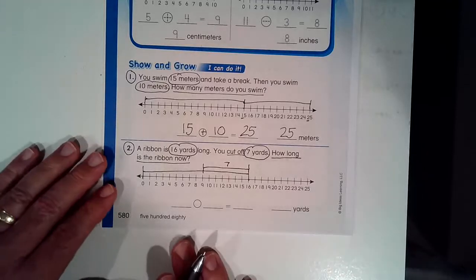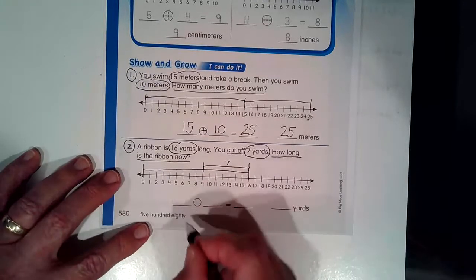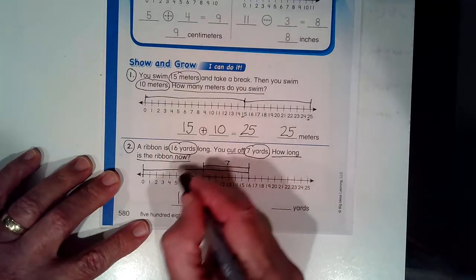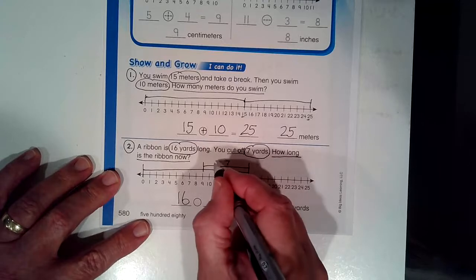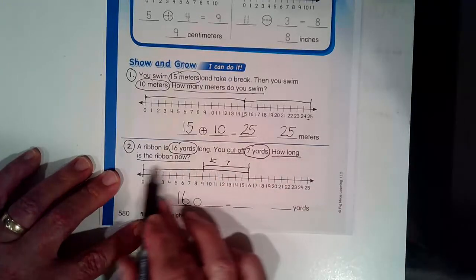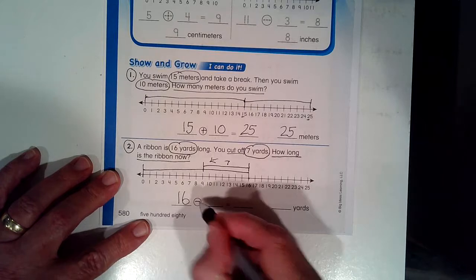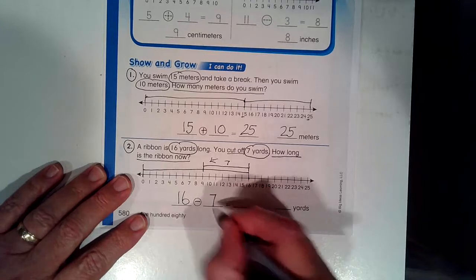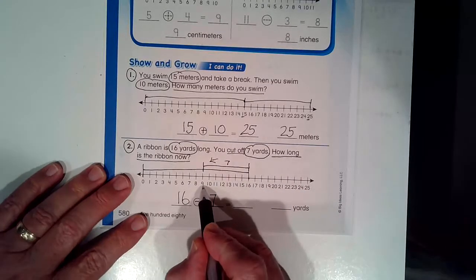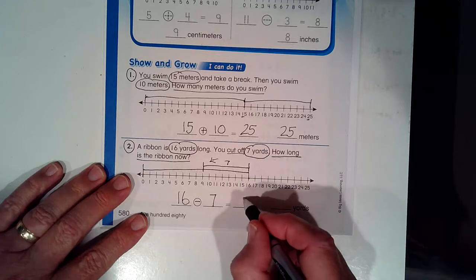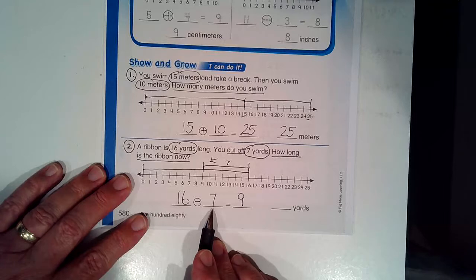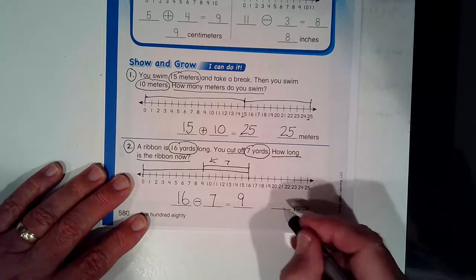So now what does my problem look like? It's going to be my original length, 16, and then I cut some off. I went back this way. I went back toward the 0, so I am taking some away. How many did I take away? I took away 7. And where did I end up? I ended on the 9. 16 yards minus 7 yards equals 9 yards. So my answer is 9 yards.